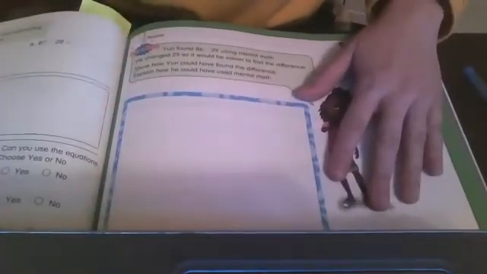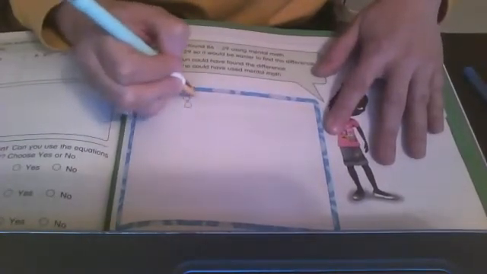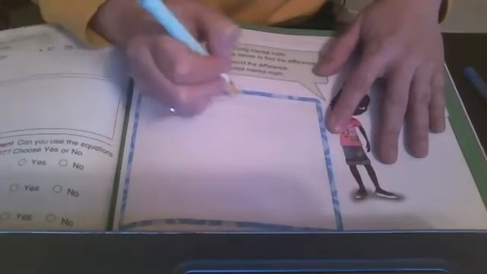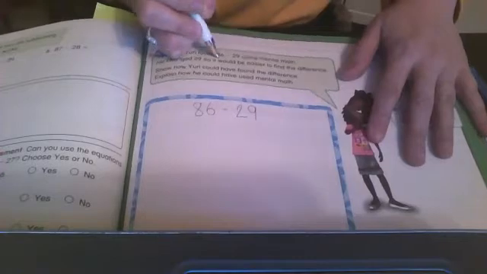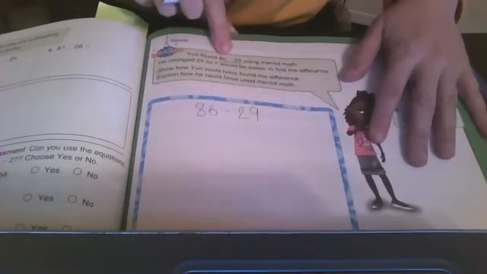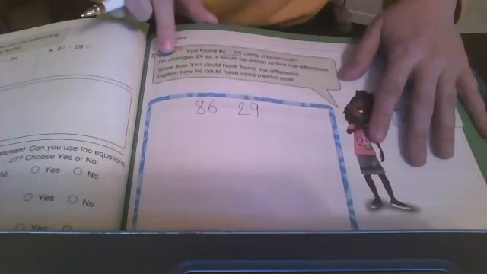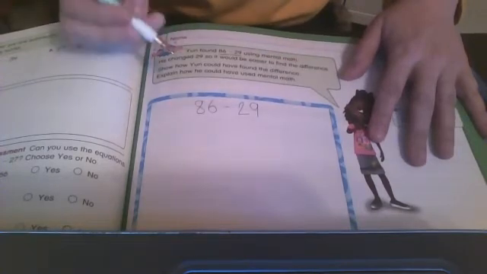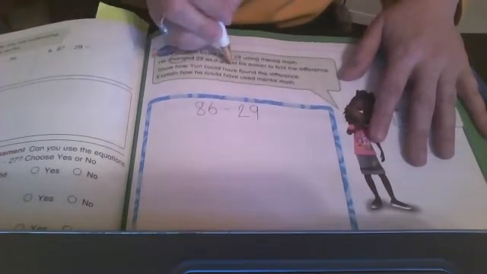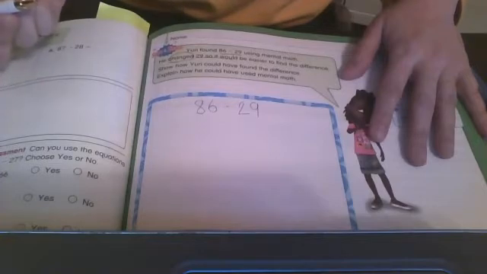Okay, so we're going to take our first look today at compensation with subtraction. I'm going to begin by writing the problem up here at the top, and I would like you to go ahead and do the same. So we have 86 minus 29. Okay, and again, there's the problem that I'm working with, and I should have also underlined that he changed 29 so it would be easier to find the difference.